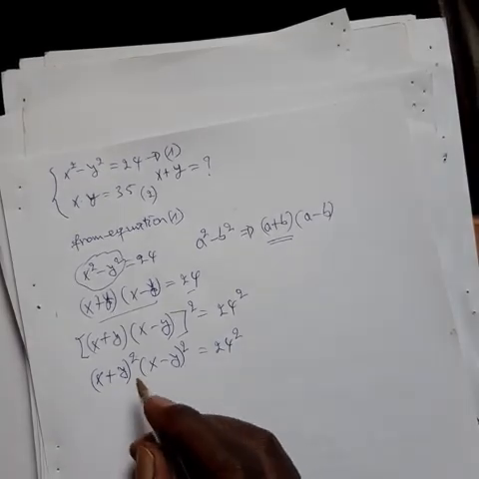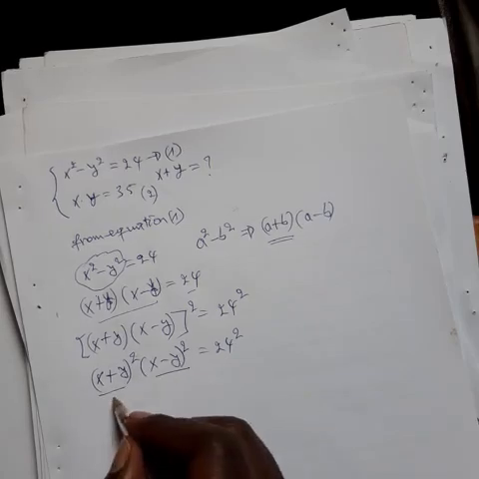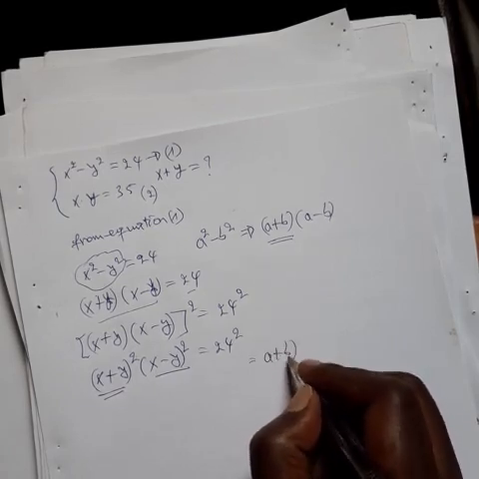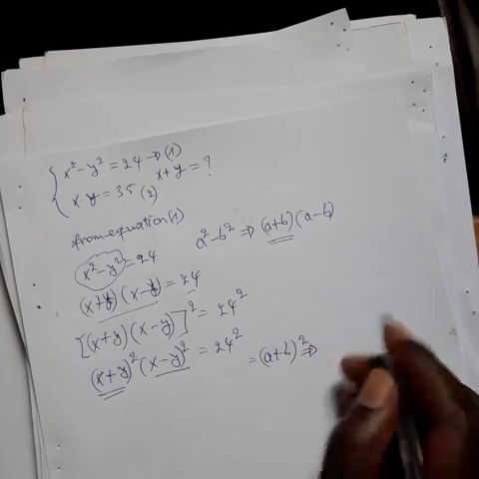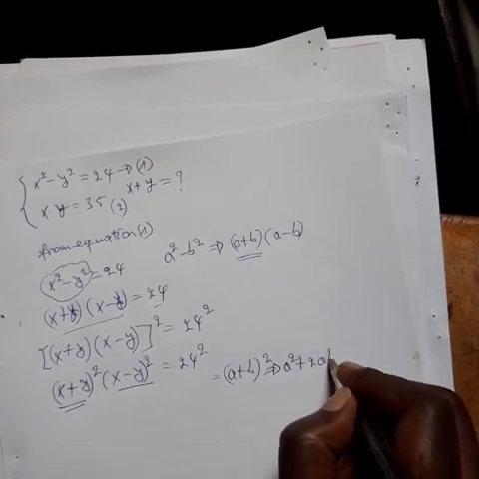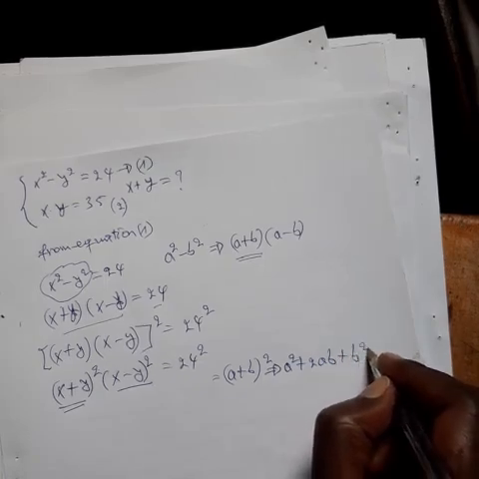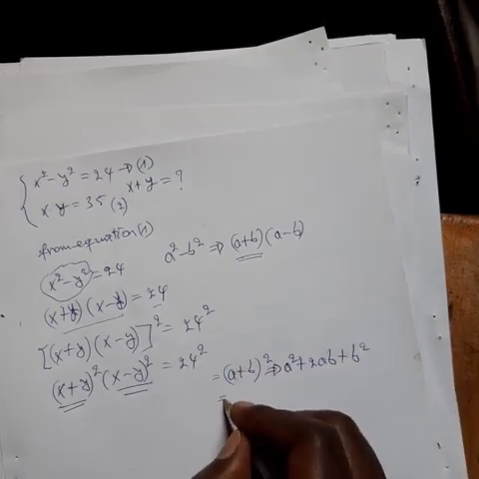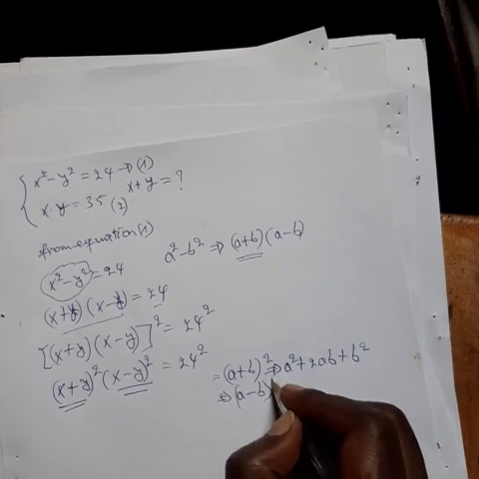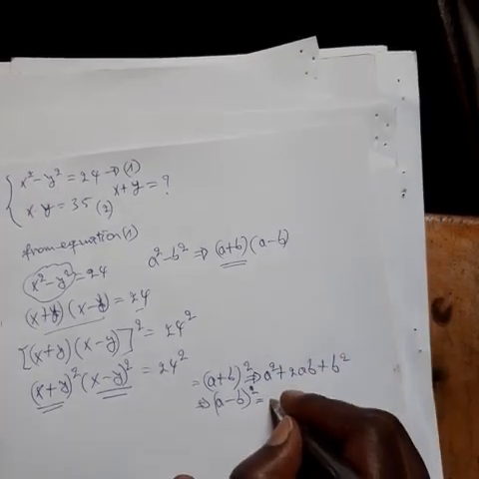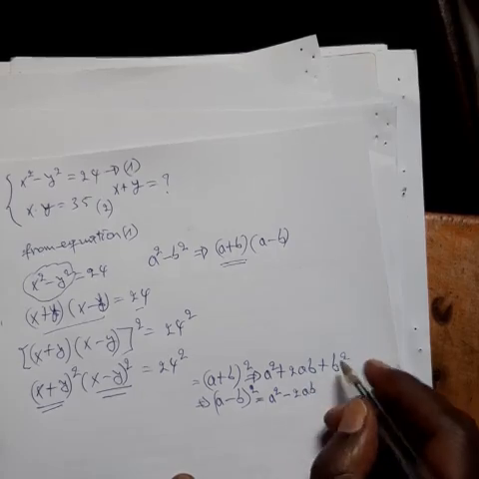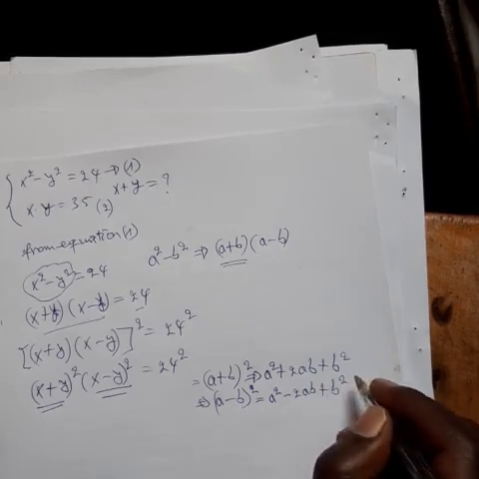Then here we have this and this, okay? And this equal to a plus b squared, which gives us a squared plus 2ab plus b squared. And this one will be equal to a minus b squared equal to a squared minus 2ab plus b squared, okay?